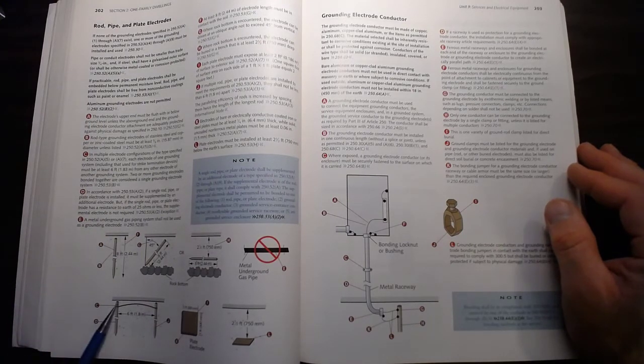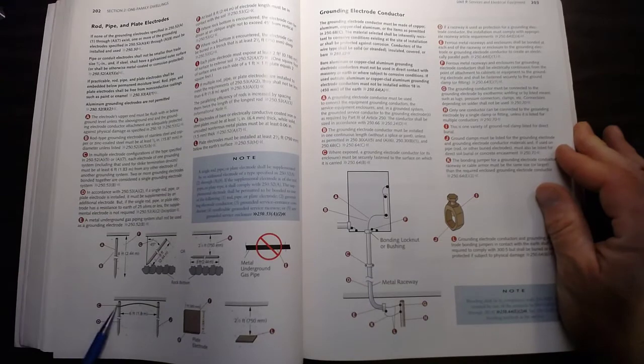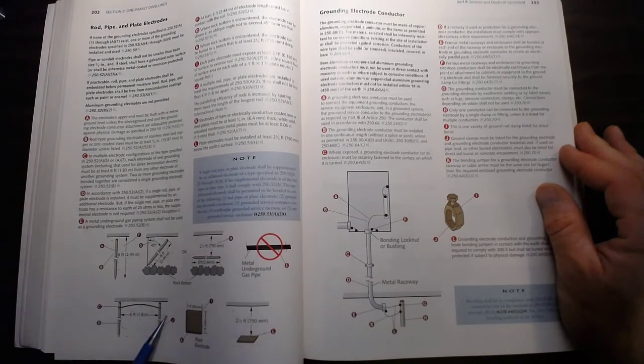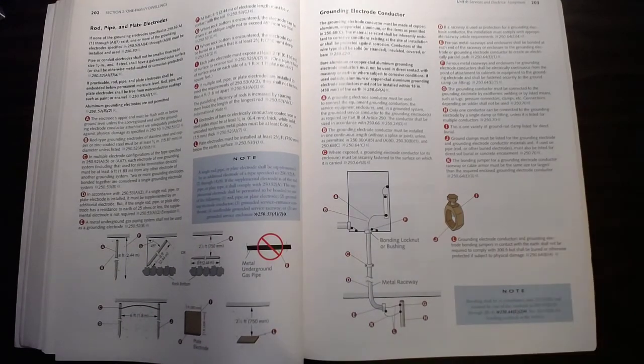So it's saying that if one of these can be 25 ohms or less, then you don't need the second one. But you need the second one in order to make sure you have that minimum 25 ohms or less. 25 ohms is a lot. Even if you calculated it out, you would find that there's quite a bit of resistance still there.